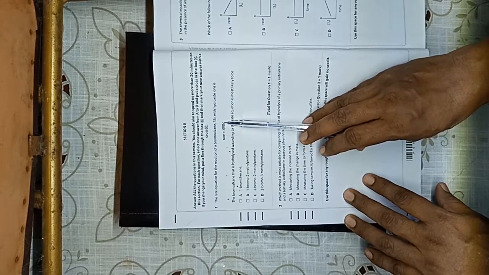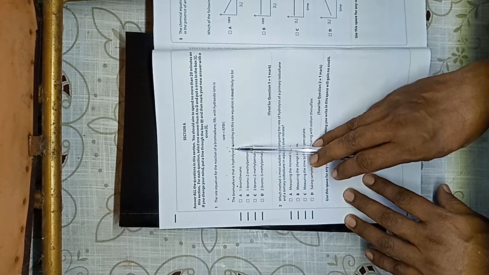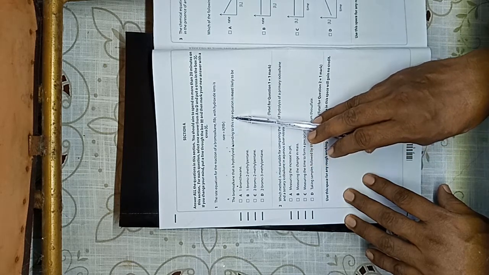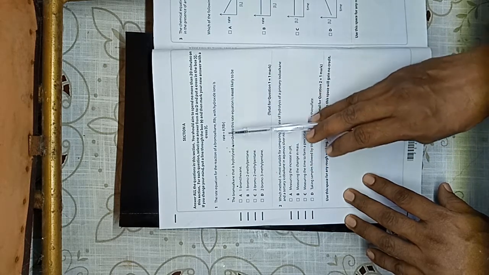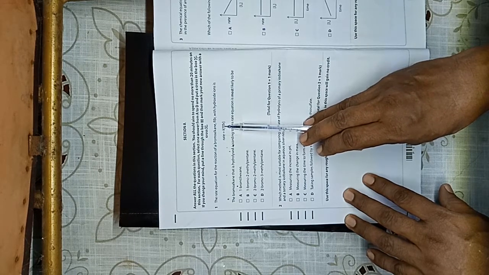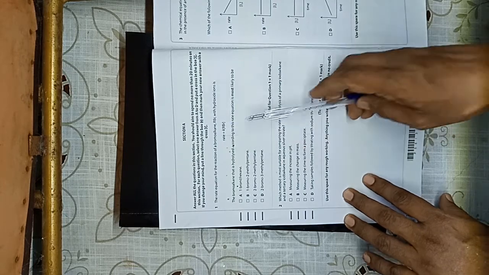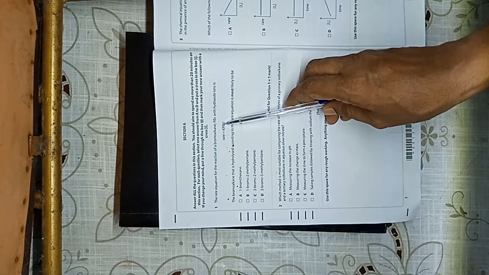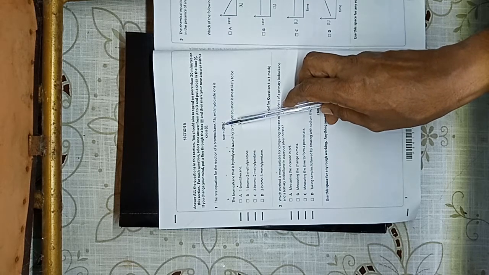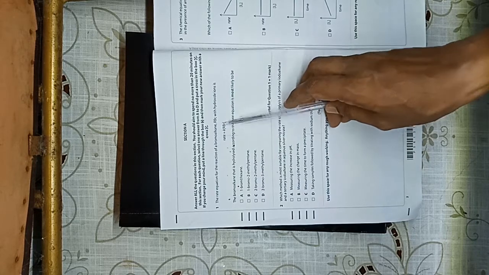The bromoalkane that is hydrolyzed according to this rate equation is most likely to be, now, only the alkyl halide concentration governs the rate of the reaction because only the RBr concentration is in the rate equation. Therefore OH minus ions should be involved in the mechanism after the rate determining step. Therefore this should be an SN1 reaction mechanism.